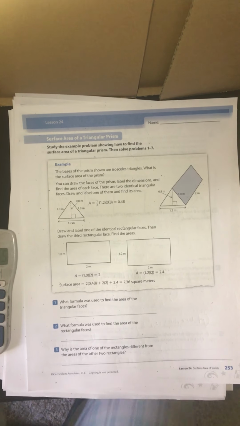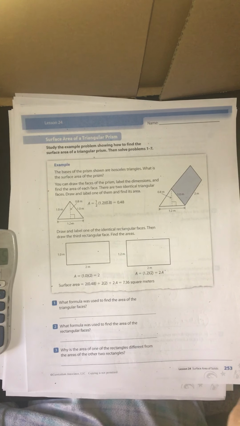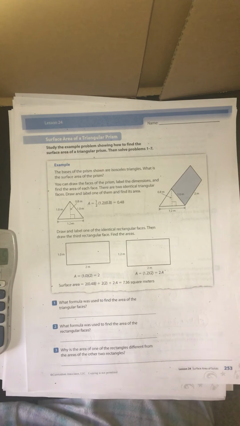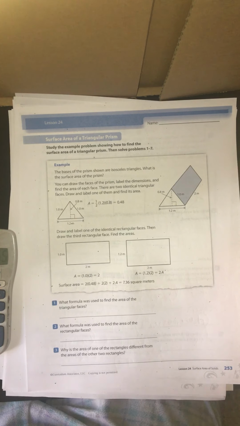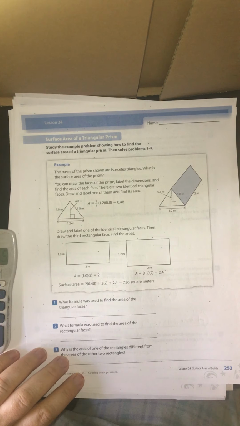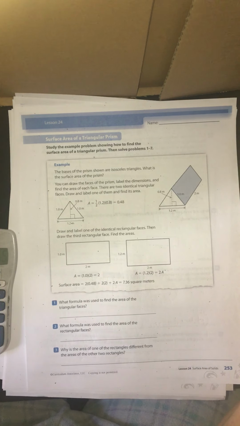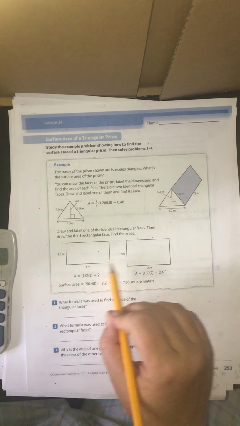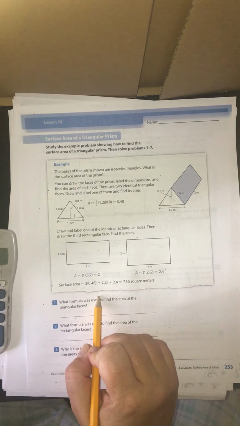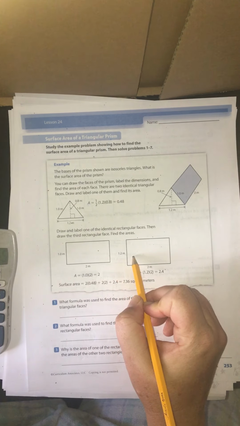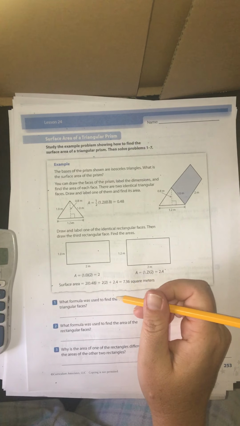Okay, we're going to page 253 and page 254. This is talking about the surface area of the triangular prism, which we've just been doing the surface area of a rectangular prism. Okay, so it says draw and label one of the identical rectangular faces, then draw the third and find the area. Then it gives you all the different areas that it's doing. So these are what they drew.